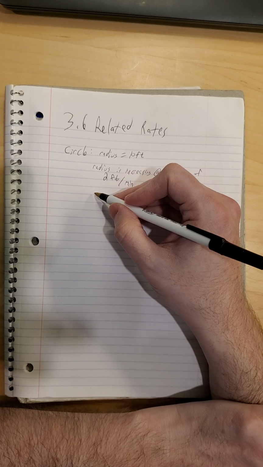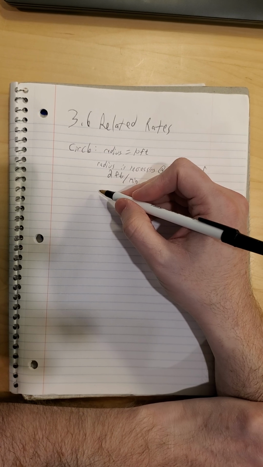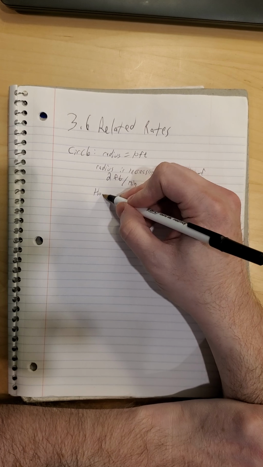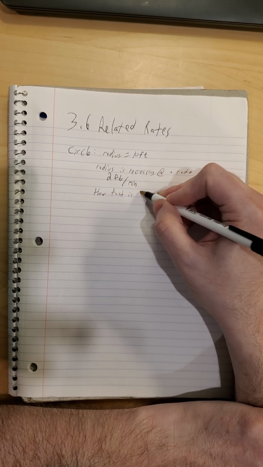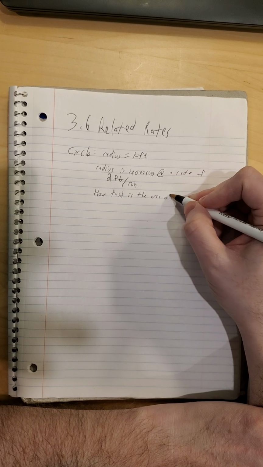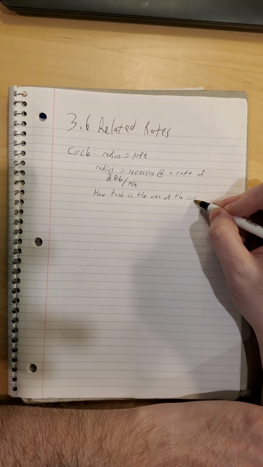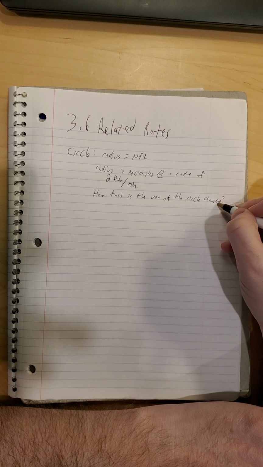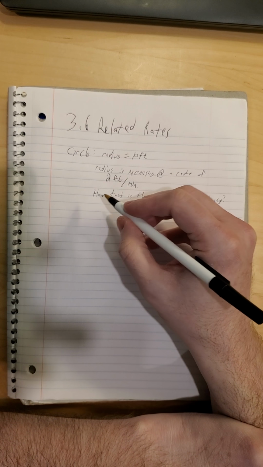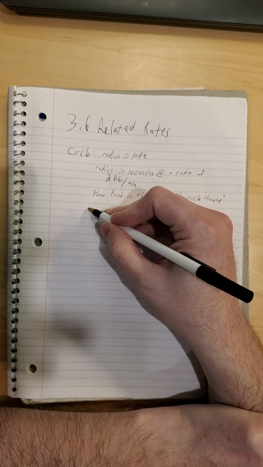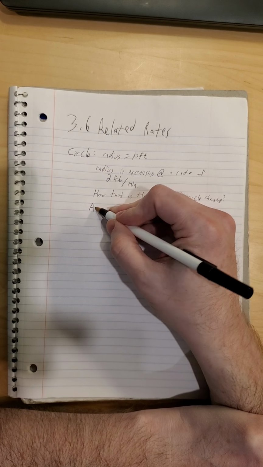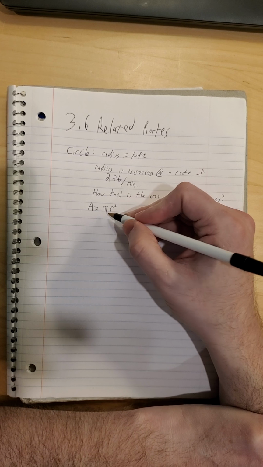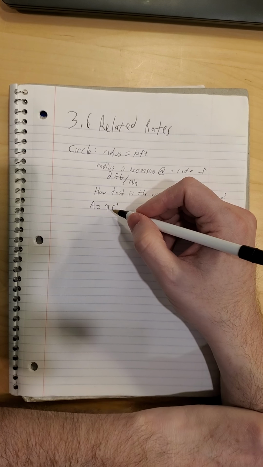So what we want to know is how fast is the area changing? For this one, they're relying on us to remember our basic geometry facts. So the area of a circle is just pi times r squared. Remember, pi is not a variable, pi is a constant.